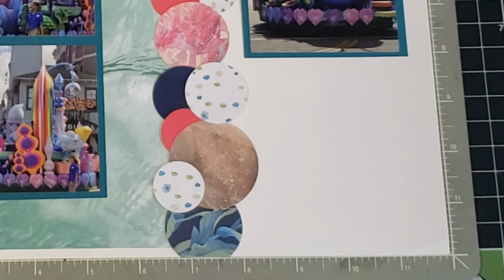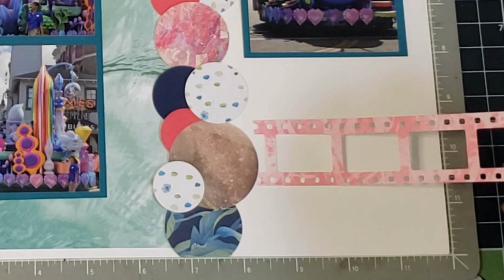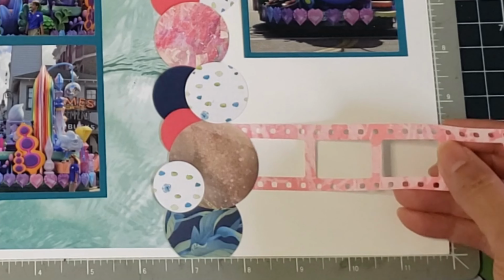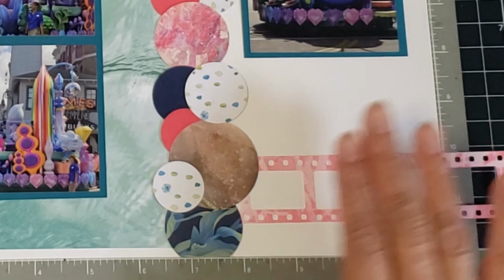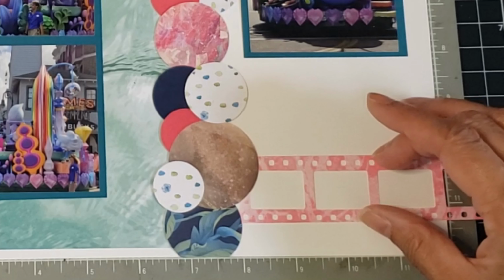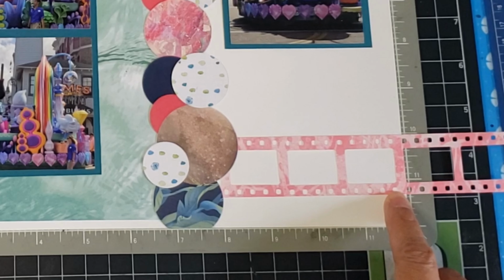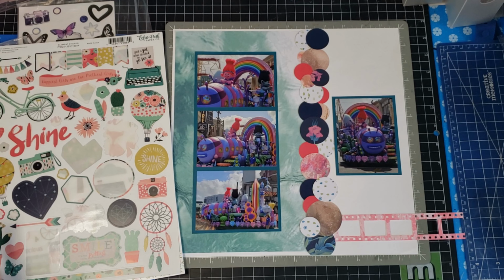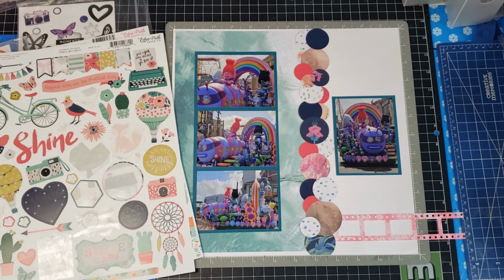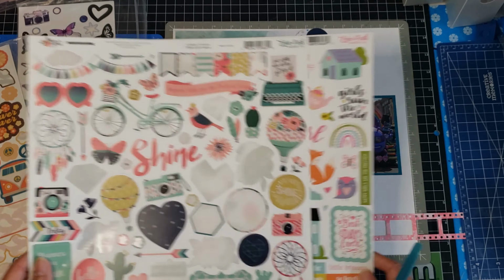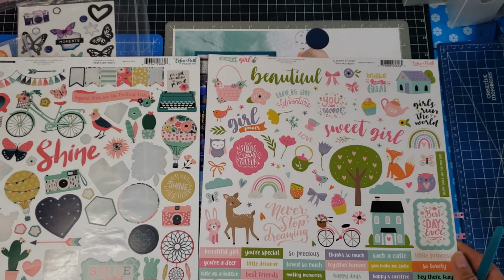So my first thought was to take this that I punched from a piece of scrap and make the base this film strip that I punched out. This film strip was created using an EK Success punch. So the next thing I did was to go through my collection of stickers. And these are some stickers by Echo Park.